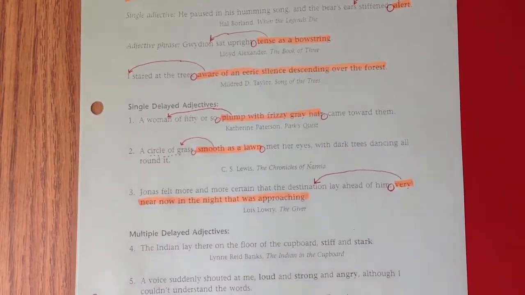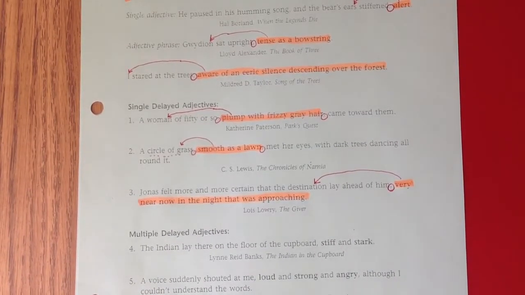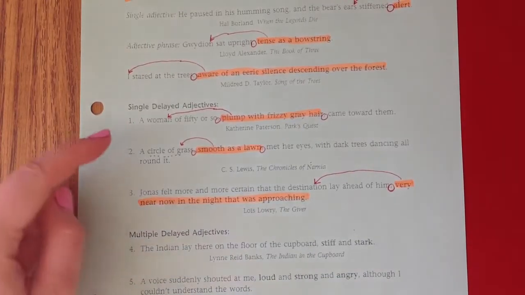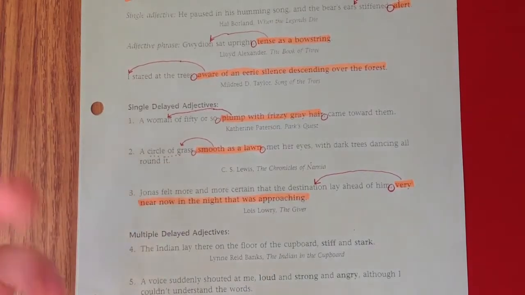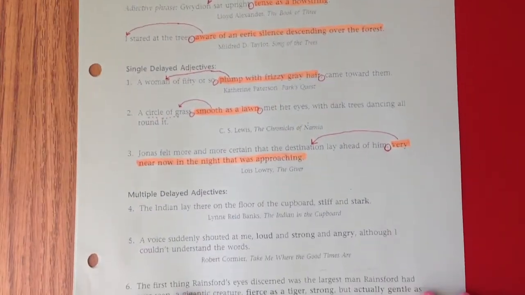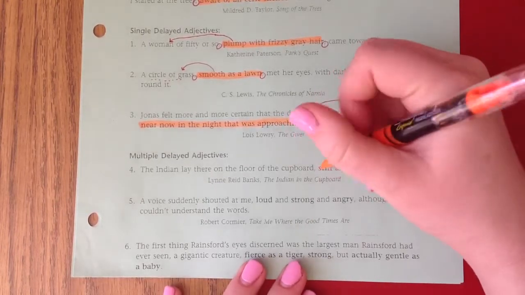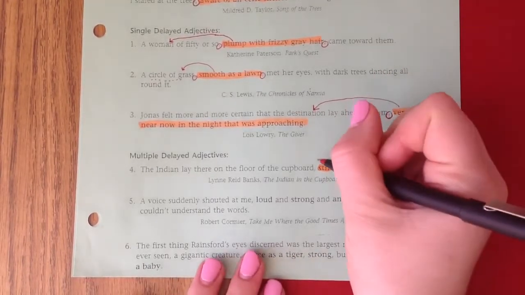See? I hope that you've gotten all of your highlighting and circled all of your commas and drawn all of your arrows, because those are going to be something we're going to expect to see on your paper. Now, these were all single delayed adjectives, right? There's only one. But you can have multiples, which we also saw with those opening adjectives. So, the Indian lay there on the floor of the cupboard, stiff and stark. So here we have two. Stiff and stark. And what was stiff and stark? The Indian was.